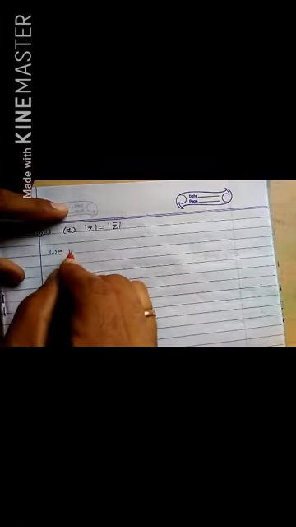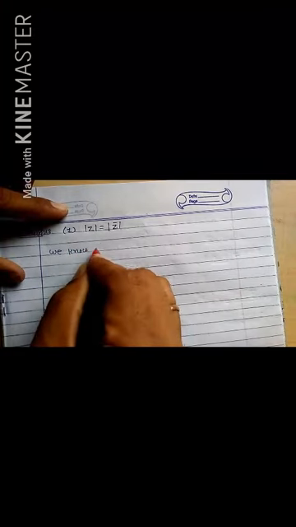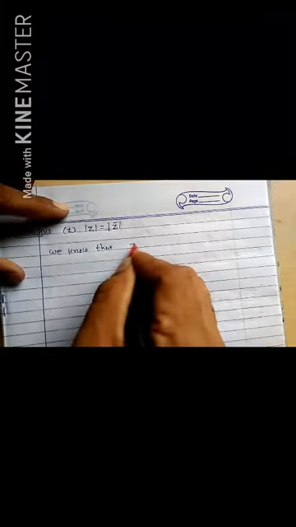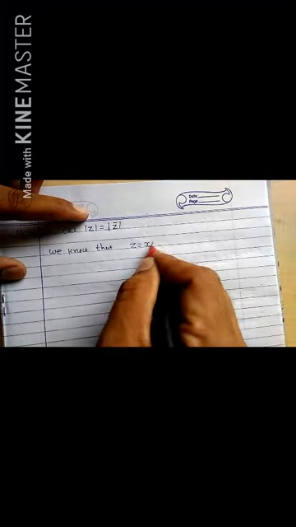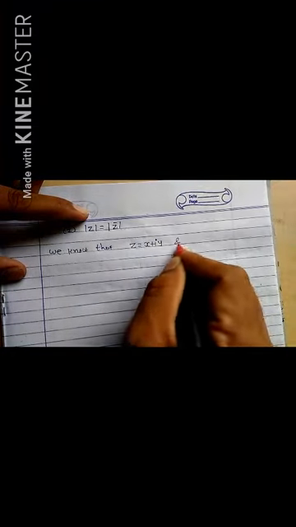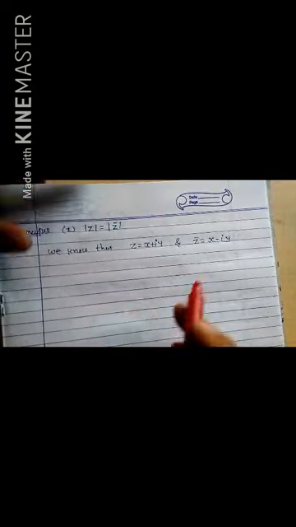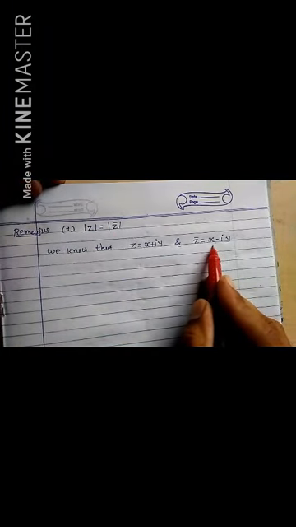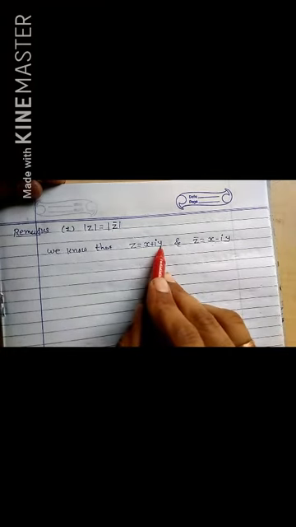We know that z is x plus iy, and z bar is the complex conjugate, therefore z bar is x minus iy. x minus iy is the complex conjugate of x plus iy.